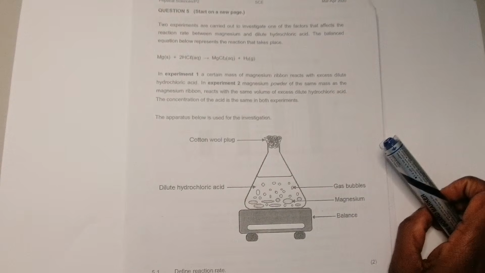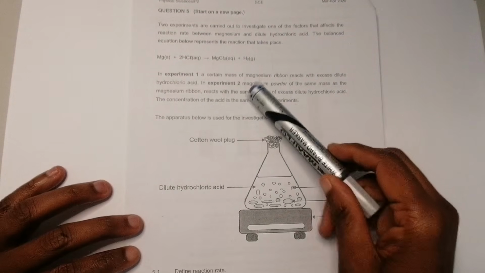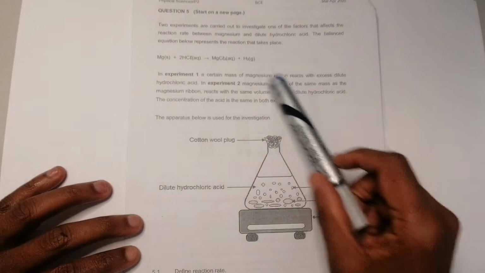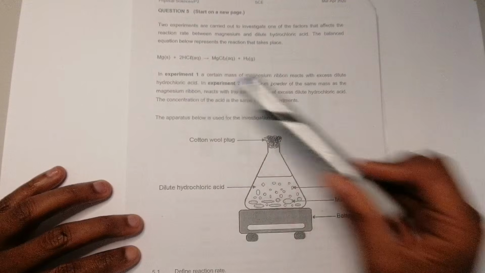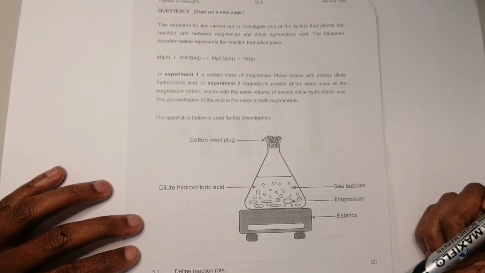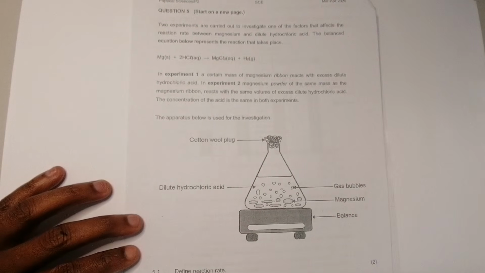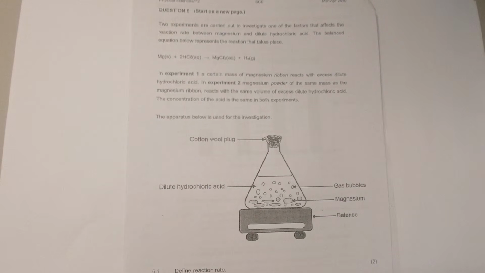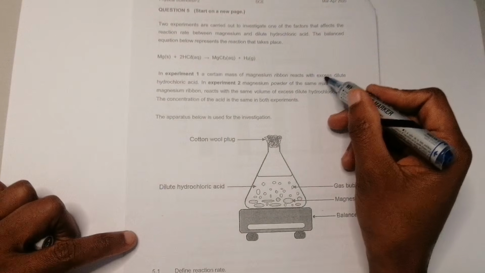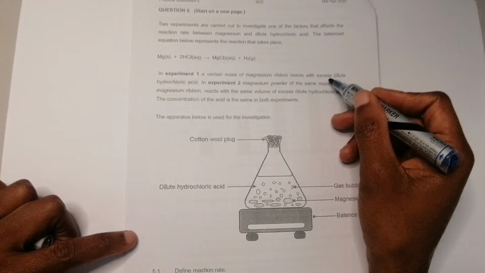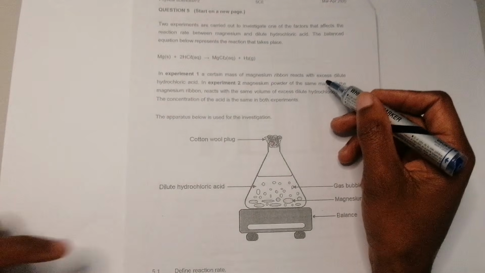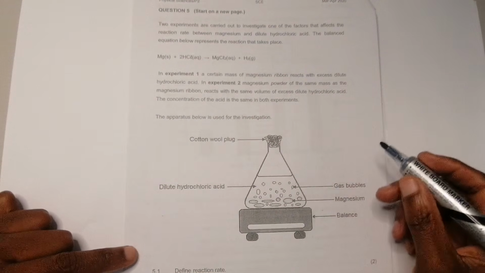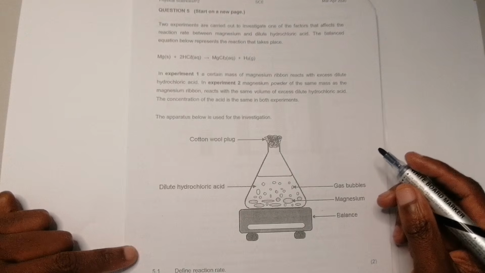They say in experiment 1, a certain mass of magnesium ribbon reacts with excess dilute hydrochloric acid. Now, ladies and gents, I know I haven't gone through this with you yet, but I want you to note, once they tell us something is in excess, then the other one immediately becomes what we call the limiting reactant or the limiting reagent.